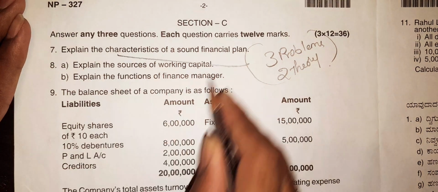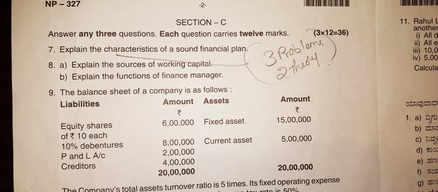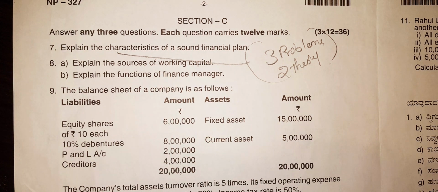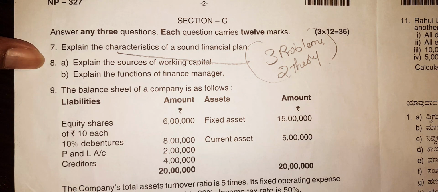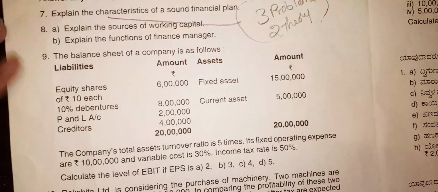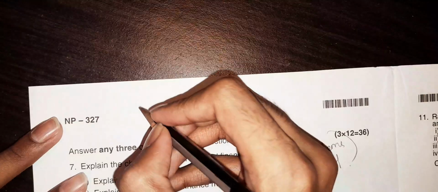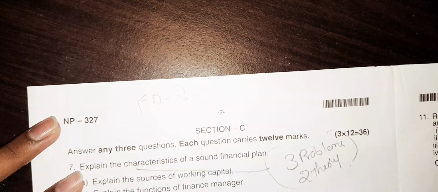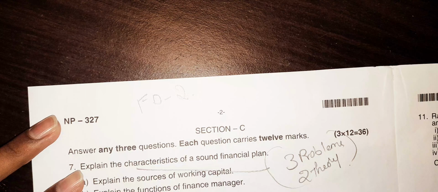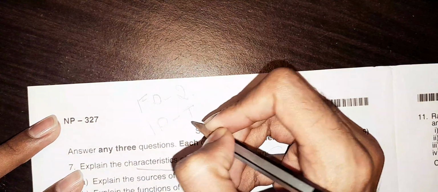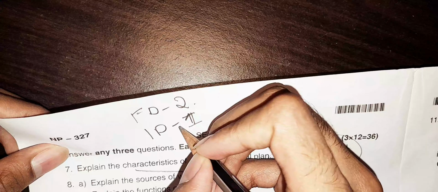First they had asked the characteristics of a sound financial plan. Next, the sources of working capital, from what all sources you can get working capital. Then they asked what are the functions of a financial manager. For theory, only these 3 questions were there. Next, 3 problems they had asked. From financing decision, 2 practical problems they had asked. Next, from investment decision, 1 problem they had asked.